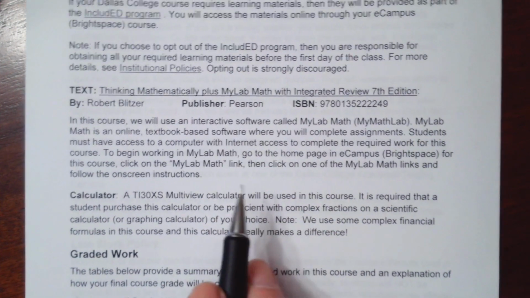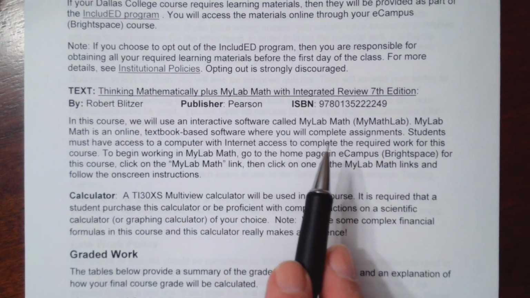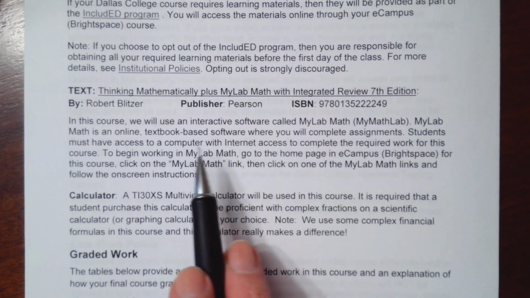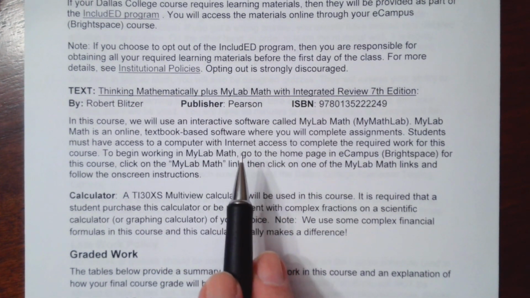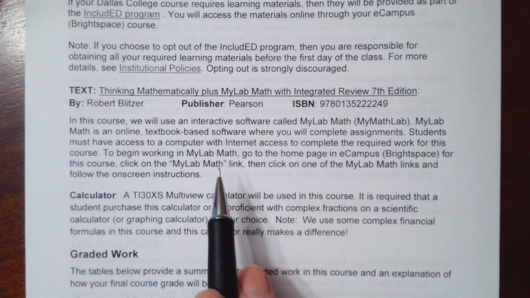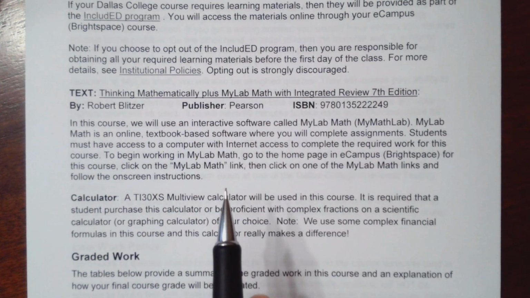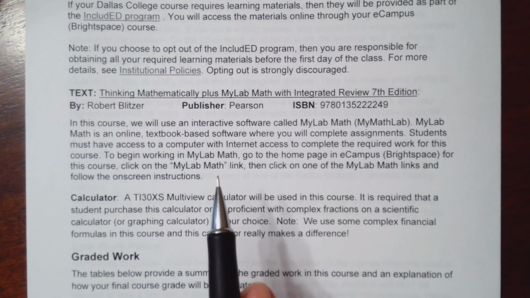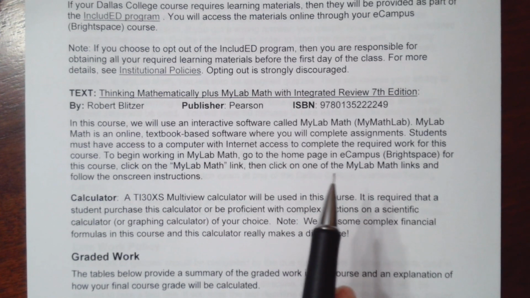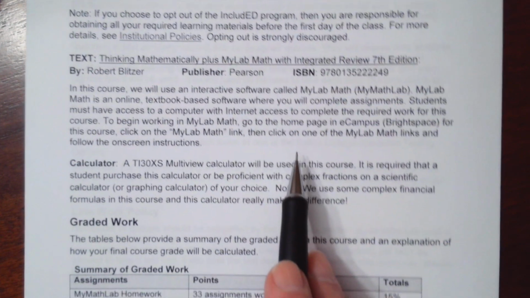So anyway, MyLab Math is basically an online textbook-based software where you're going to be completing your assignments on the computer. Students must have access to a computer with internet access to complete the required work for this course. To begin working in MyLab Math, just go to the home page in eCampus, which we also call Brightspace. You're going to click on the MyLab Math link, and then click on any of the links there and follow the on-screen instructions. All right, so that's how to get started.